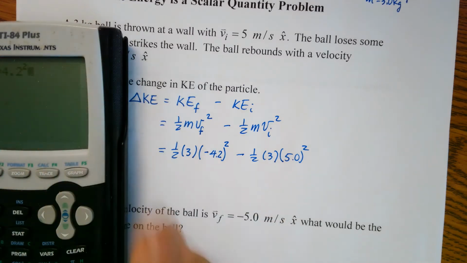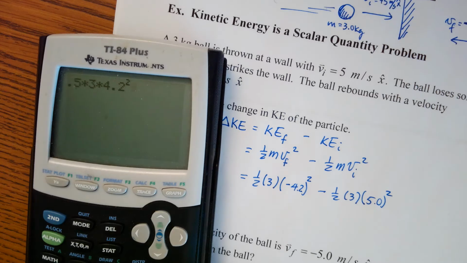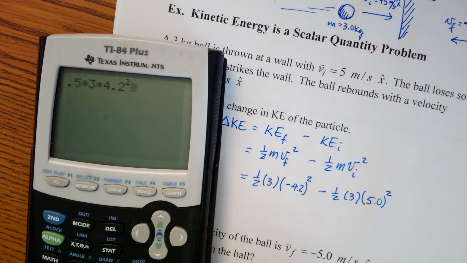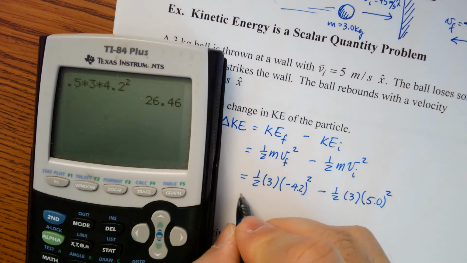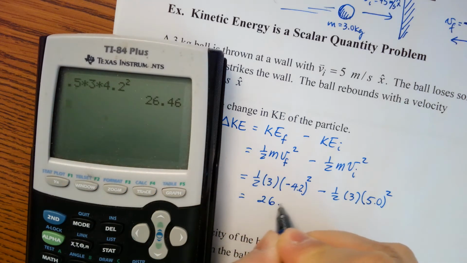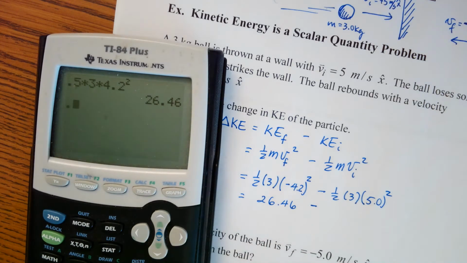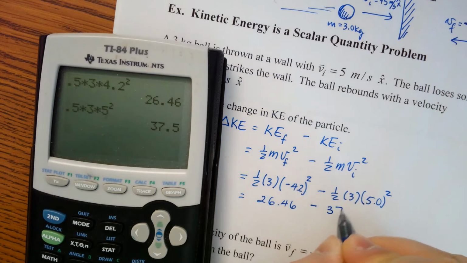Now notice I did not put negative 4.2 because when I square it, I'm going to get positive anyway, so it doesn't matter, right? So I get 26.46 joules for my final minus 0.5 times 3 times 5 squared. And that I get 37.5.